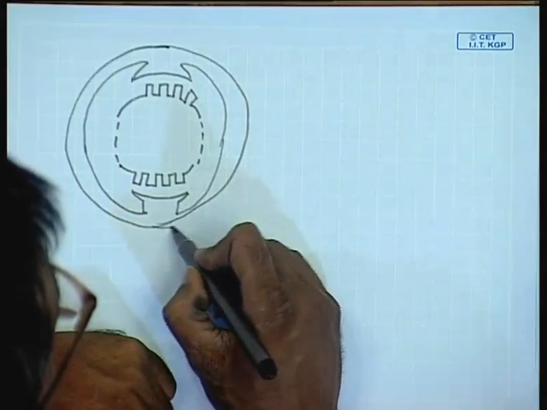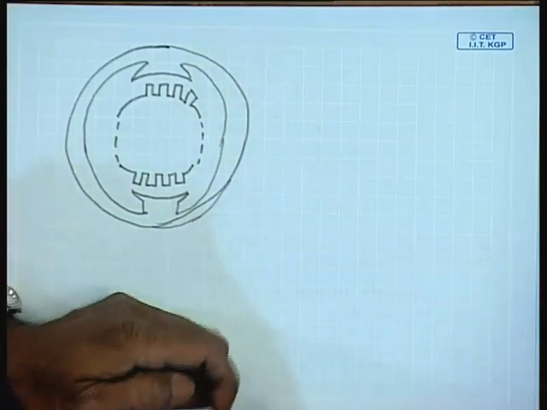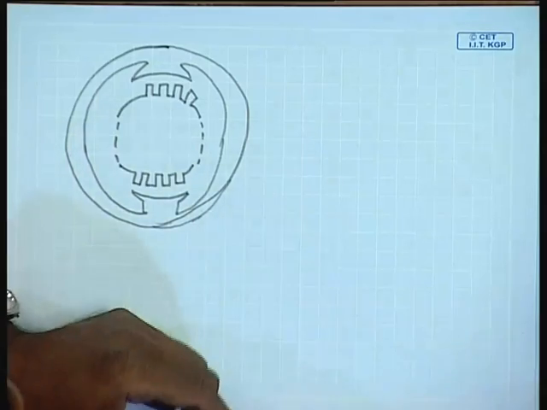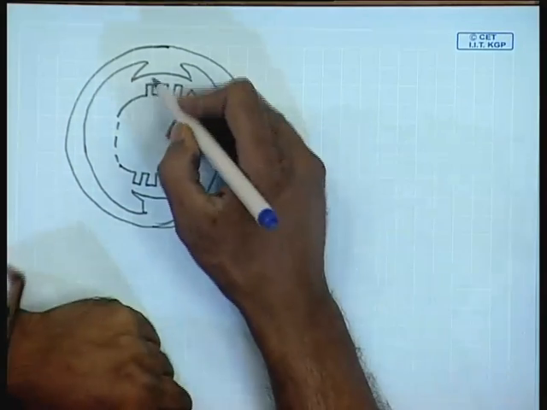The flux path through the machine can be traced like this.